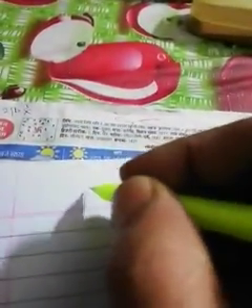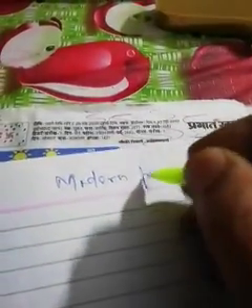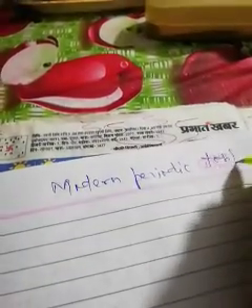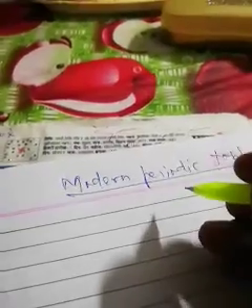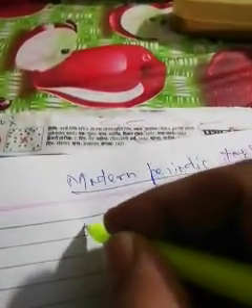But the modern periodic table is based on the atomic number. The modern periodic table was prepared by Niels Bohr.